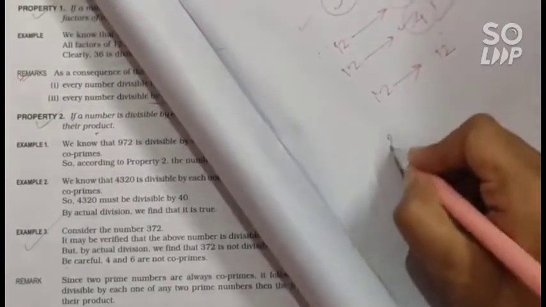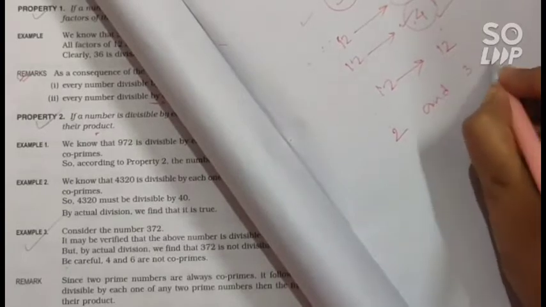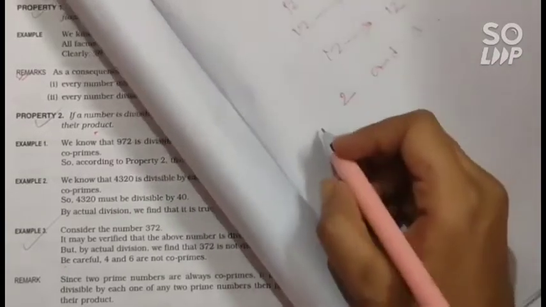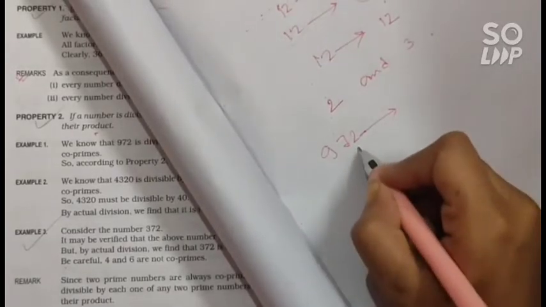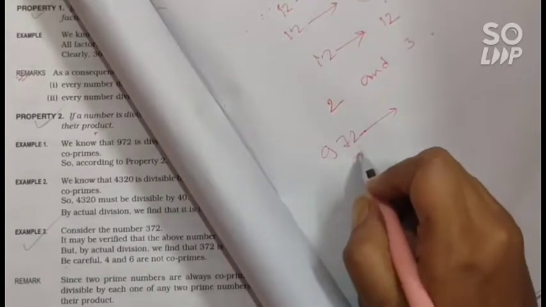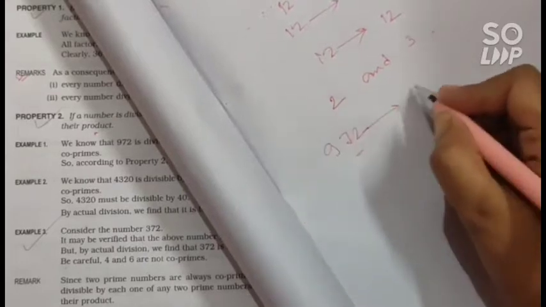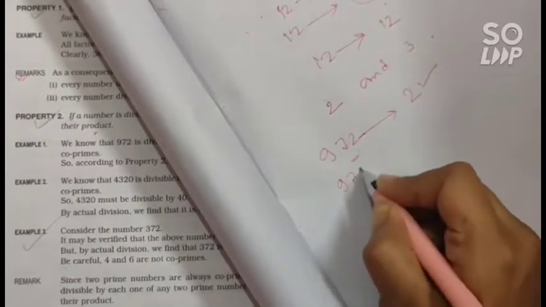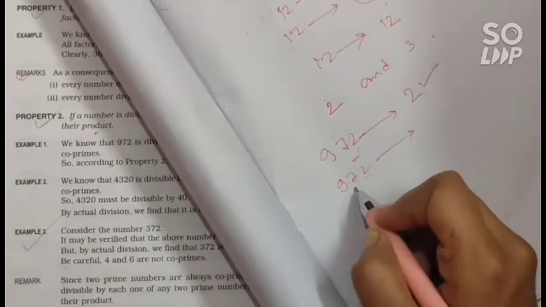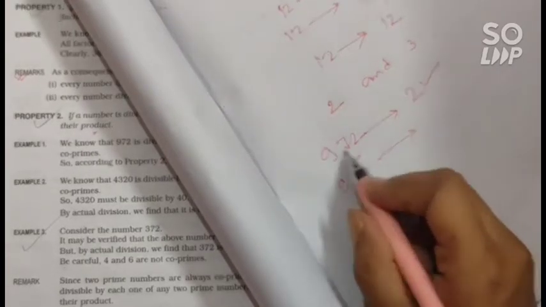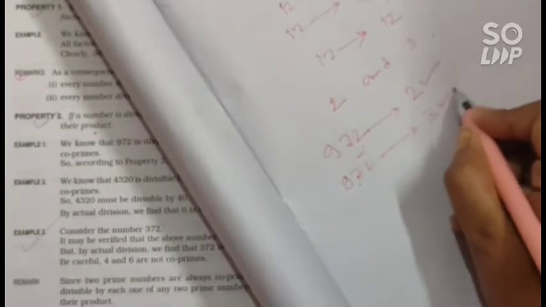Suppose 2 and 3. These are co-prime numbers. If I take a number 972, you know that if the last digit is 2, then it is divisible by 2. So this is divisible by 2. And for 972, the sum of the digits 9 plus 2 is 11, 11 plus 7 is 18, and 18 is divisible by 3. That's why this number will be divisible by 3.